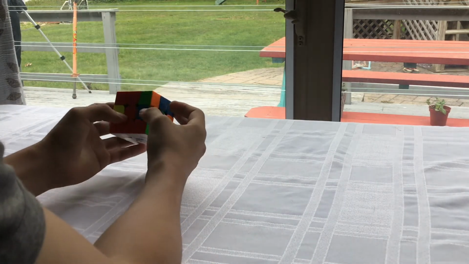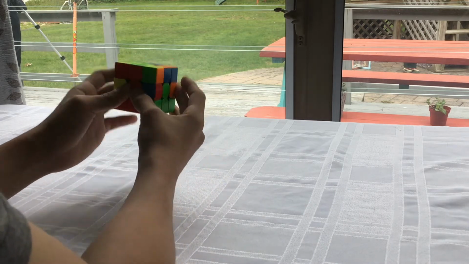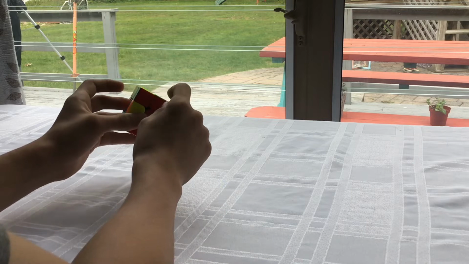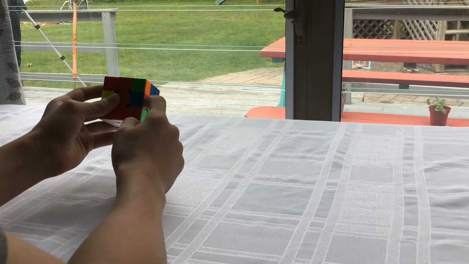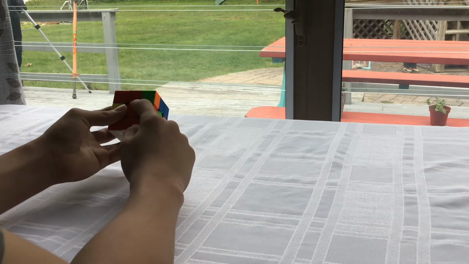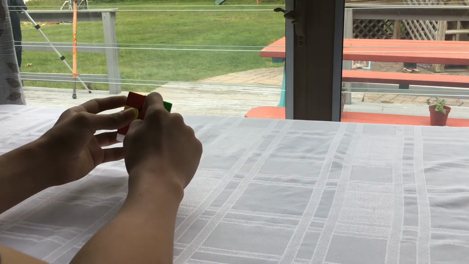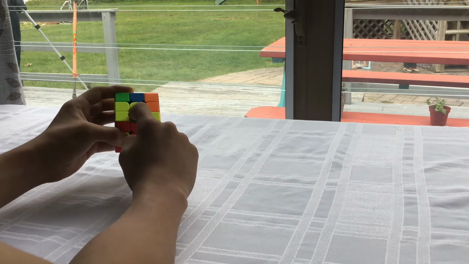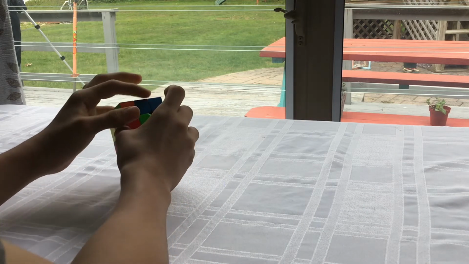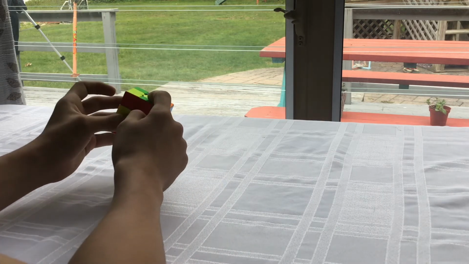Following this step is solving the second layer edges. To do so, find the edge you want to insert. In this case, it's already there. And how you know it's there is that this matches. Then look at this face. Turn it the opposite way. So in this case, it's green. So we want to turn it here.